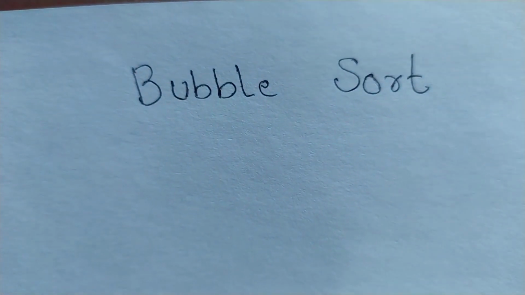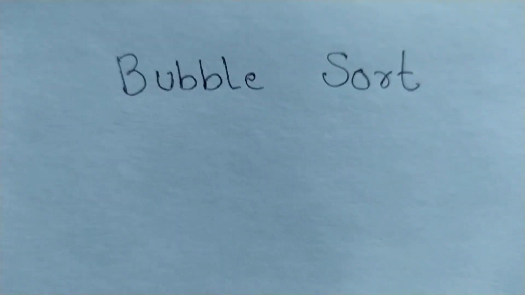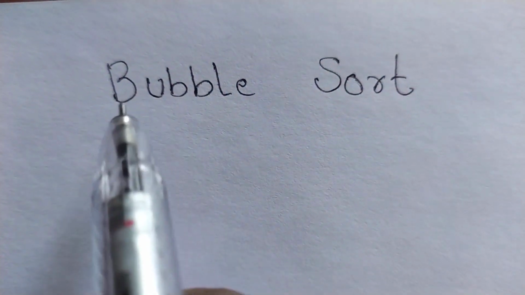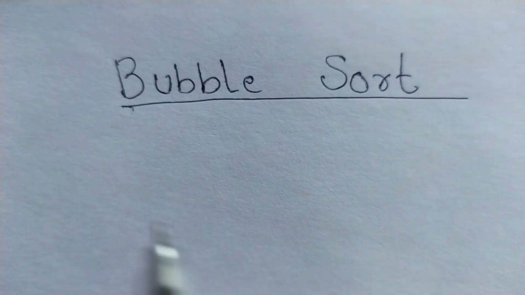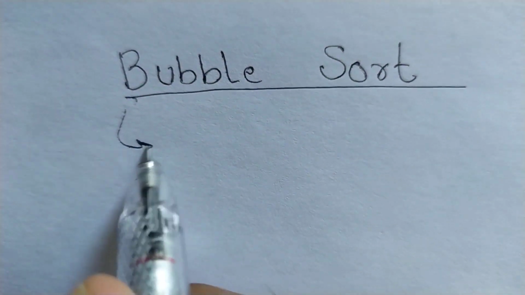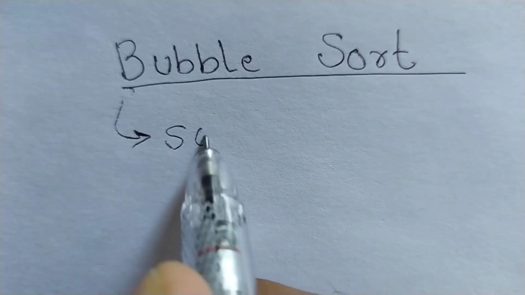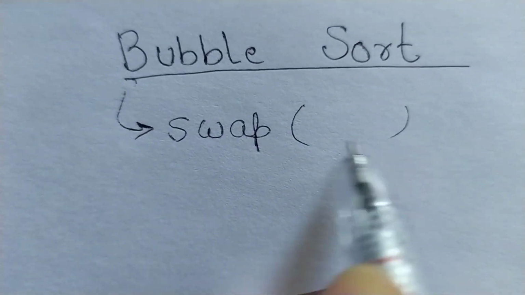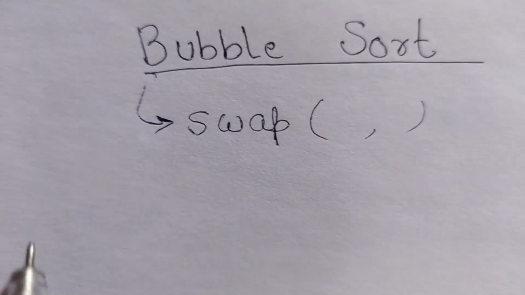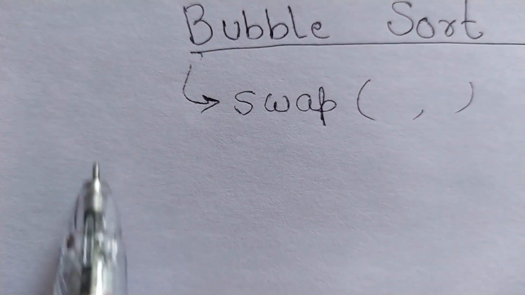Today we are going to discuss a very simple and important sorting algorithm, bubble sort. The main technique we use in this algorithm is to swap the adjacent elements. Let's first understand how it works.